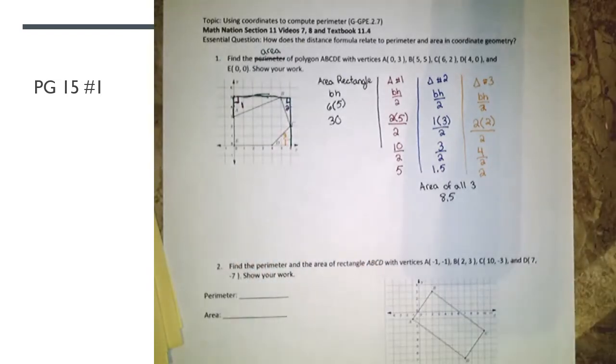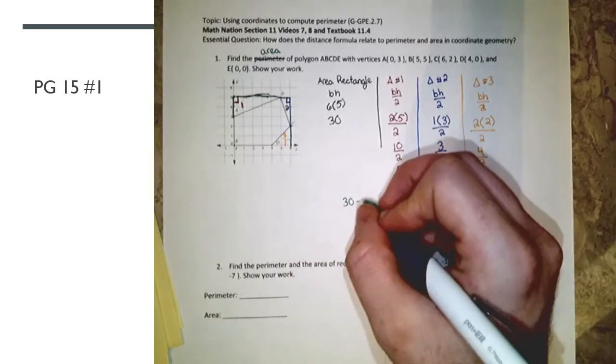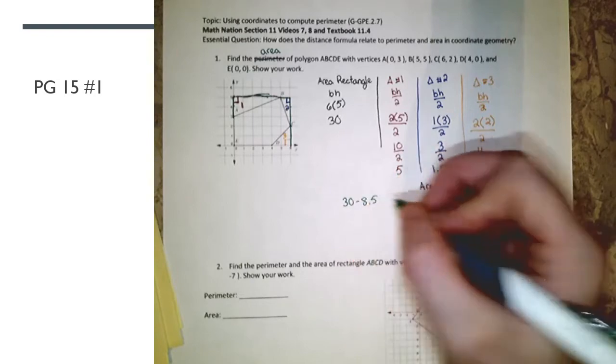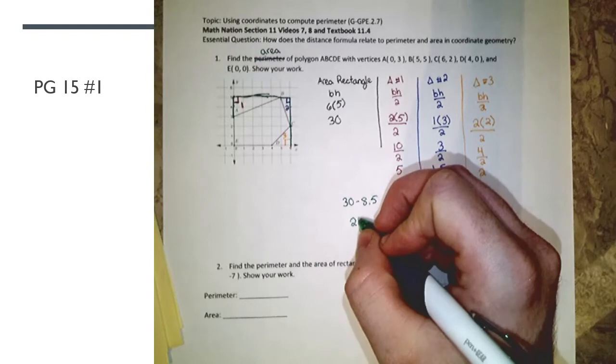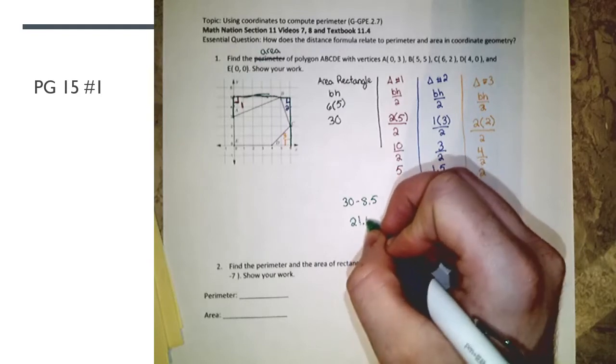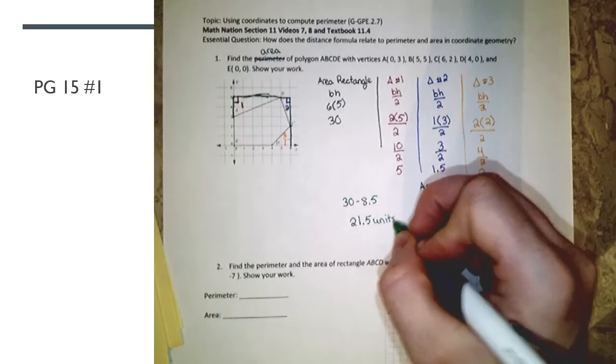So now what I want to do is do my 30 minus 8.5. And when you do that, you find your area of the irregular shape, and it would be 21.5 units squared.